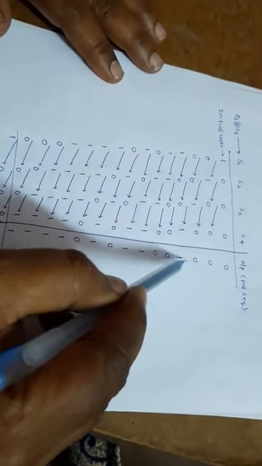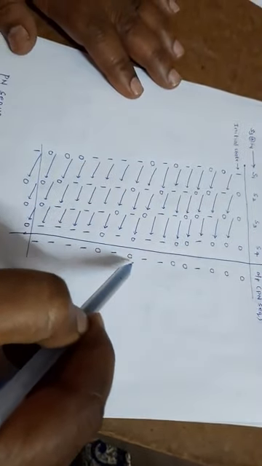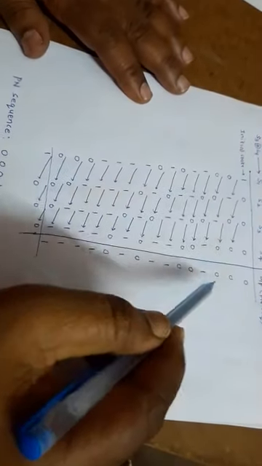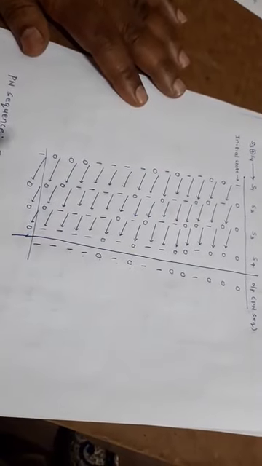Now if you count 1 2 3 4 5 6 7 8 9 10 11 12 13 14 15, right? If you perform the operation again, the same sequence will be repeated because the PN sequence is periodic. So I consider here 0 0 1 0 0 1 1 0 1 0 1 1 1 1 as my PN sequence.